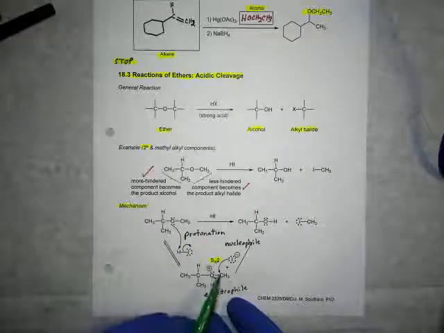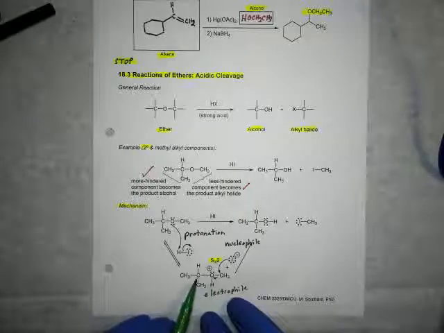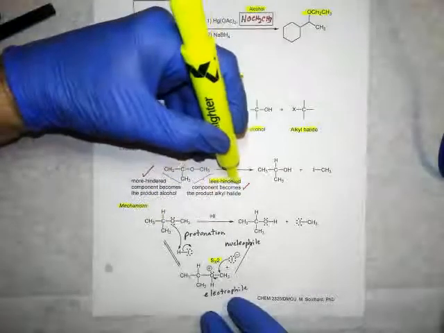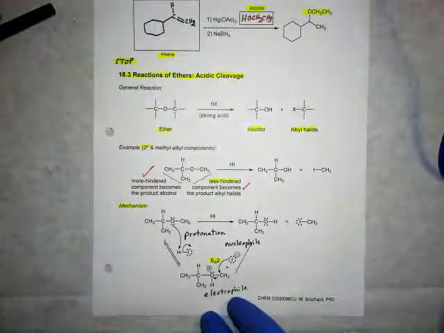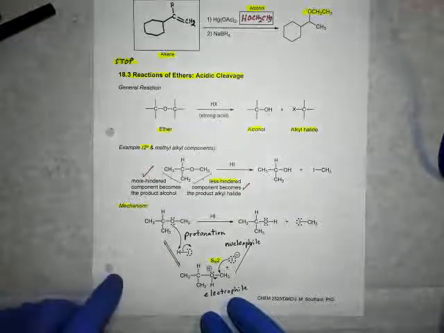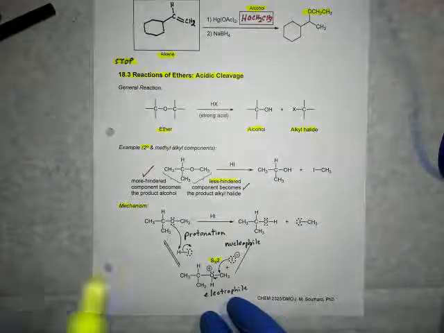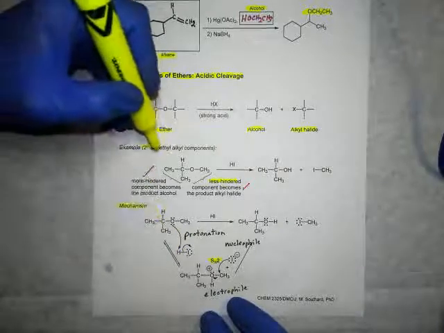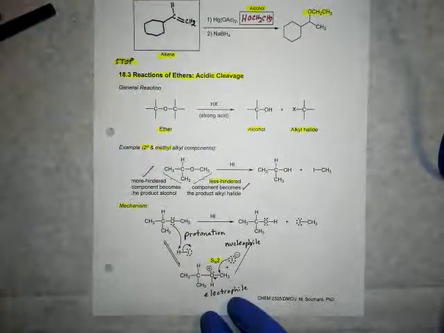So why does the iodide attack here and not there? Because, as we said moments ago, it's the less hindered component that becomes a product halide. So this specific reaction applies if we have a secondary, and in this case a methyl alkyl component as part of the ether.